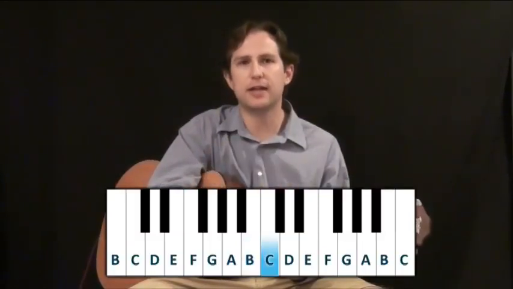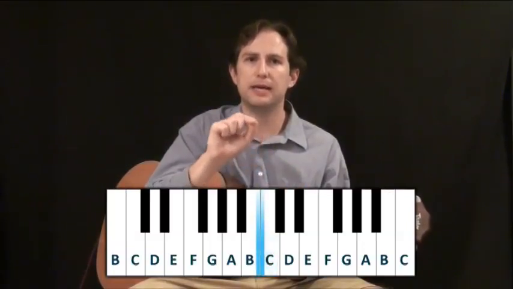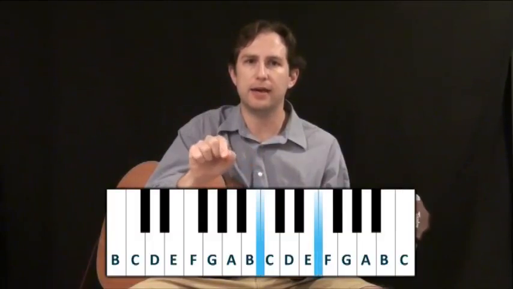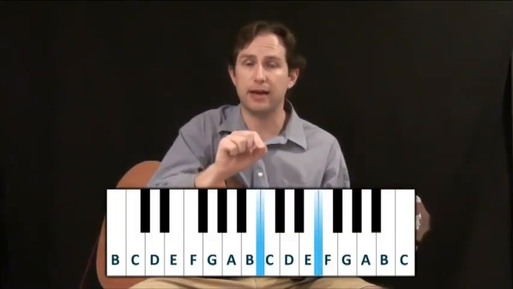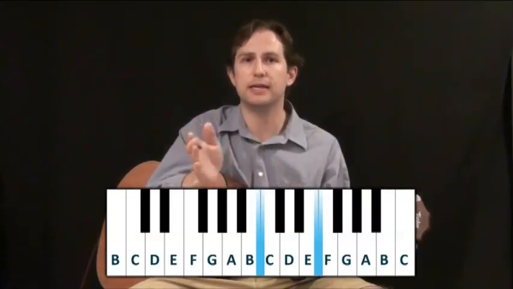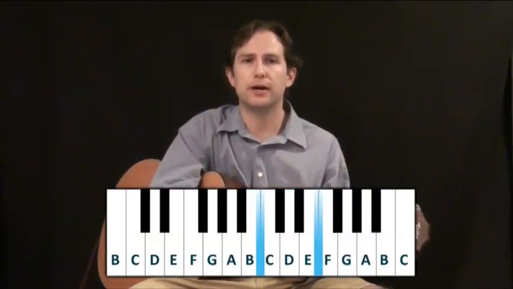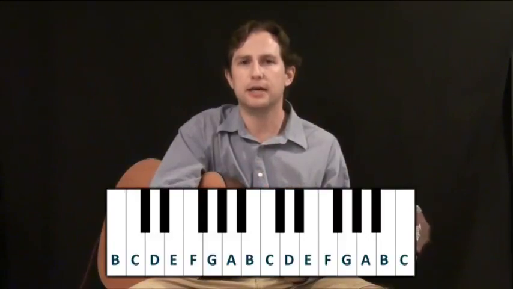That's an interesting thing that happens in music. It happens in 2 places. It happens between the B and the C, and it also happens between the E and the F. So you'll notice there is no E sharp or F flat. There is no black key between the E and the F, and there's no black key between the B and the C. So that's just very important to remember when we're talking about notes in music.